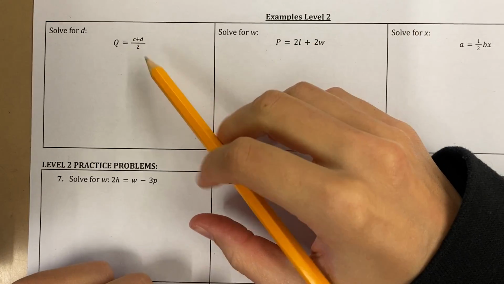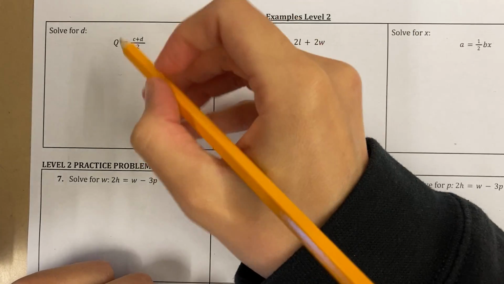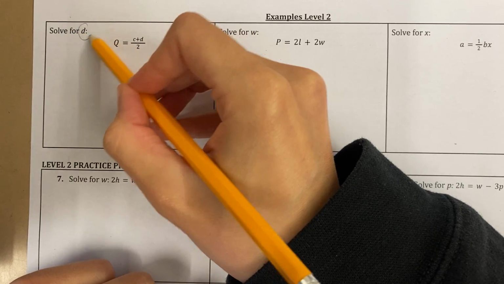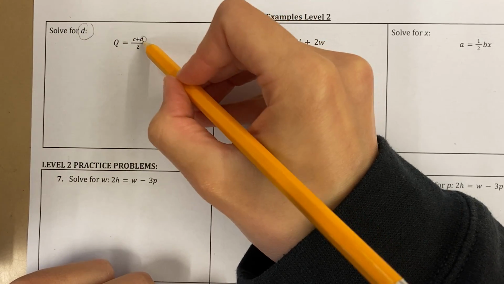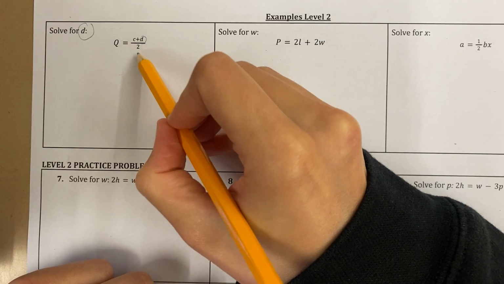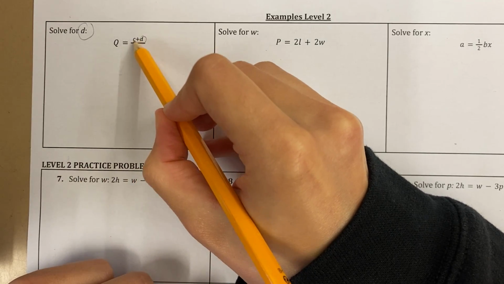Let's take a look at these problems that are a little bit more challenging. Okay, so here it says solve for D. I want D by itself. So what do I need to get rid of? I need to get rid of this 2, and I need to get rid of this C.